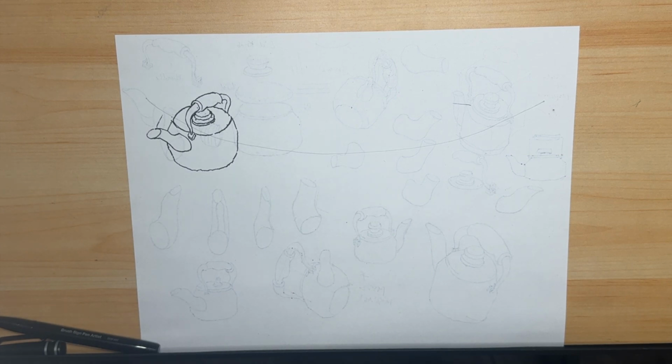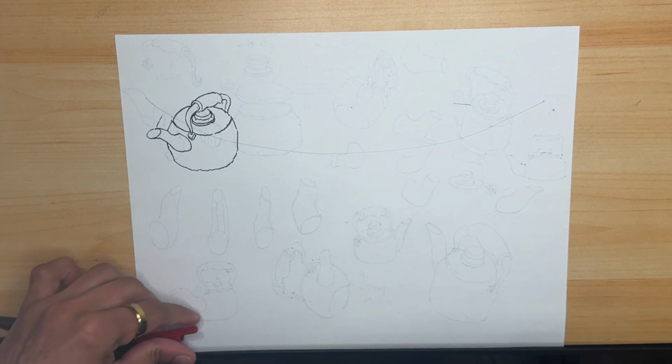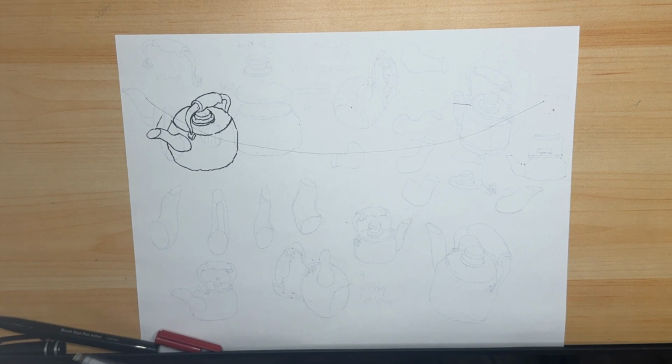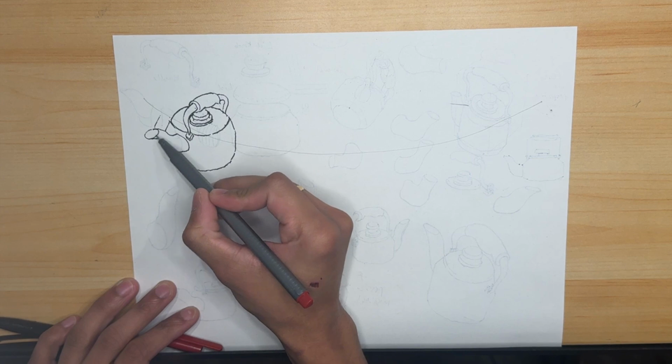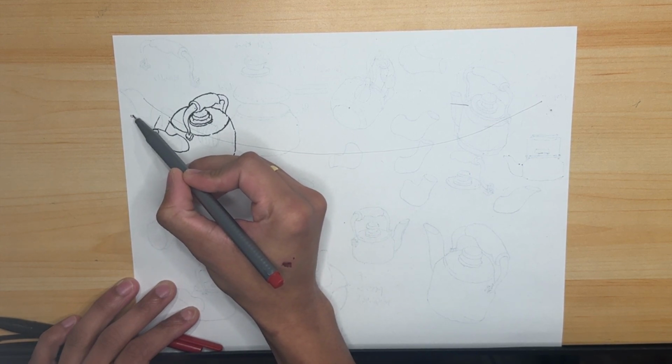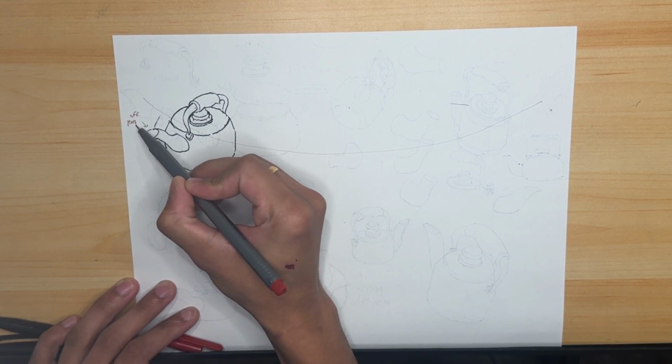I should note down the inconsistencies, which is that technically this is off perspective.